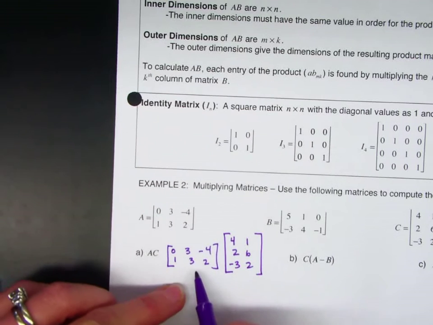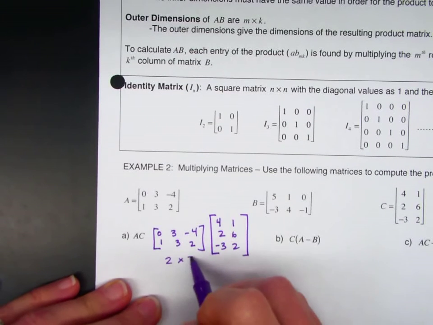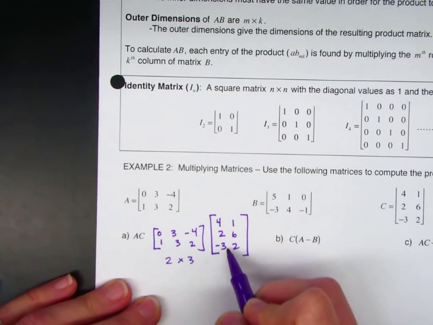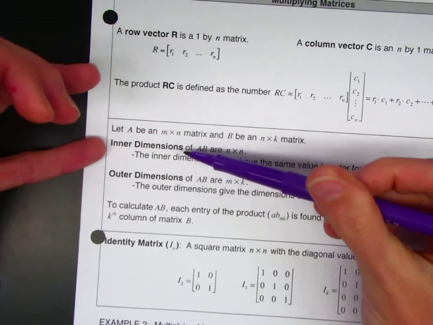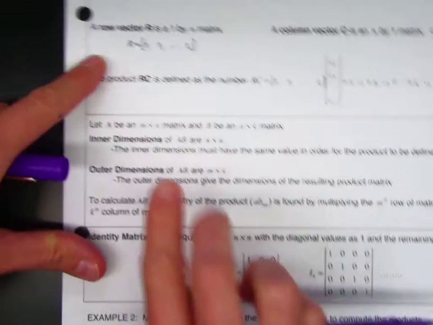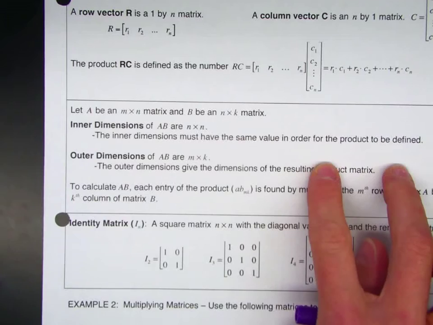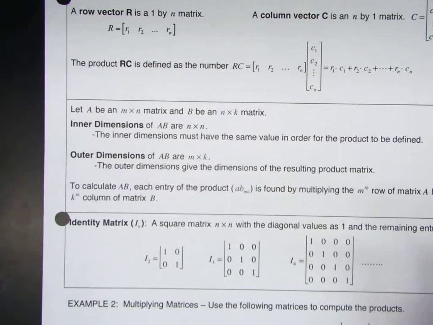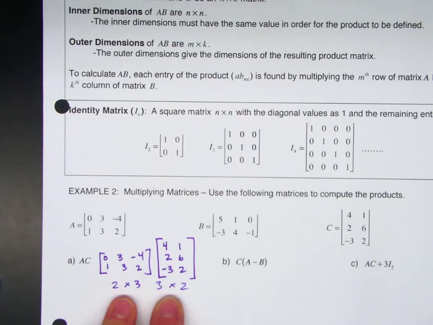What are the dimensions of A here? 2 by 3. And what are the dimensions of C? 3 by 2. Okay? So over here it talks about the inner dimensions, right? And it says the inner dimensions have to have the same value in order for a product to exist. So in order to even multiply, the inner dimensions have to match.